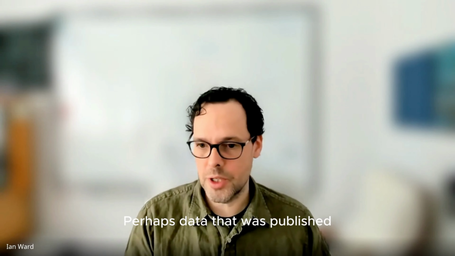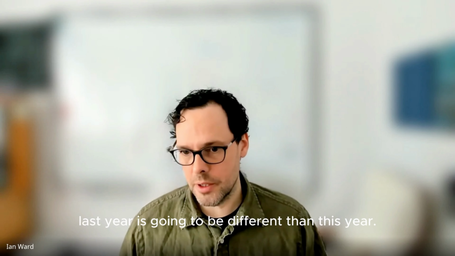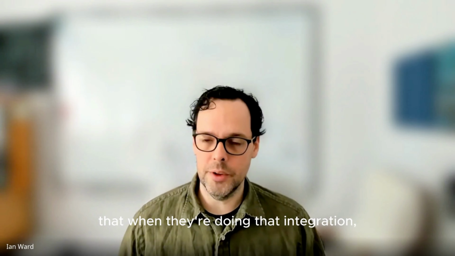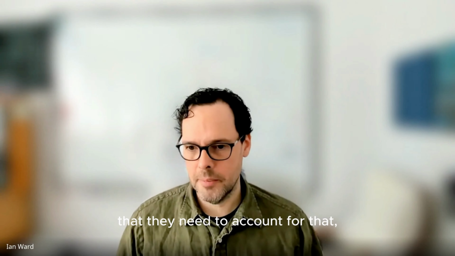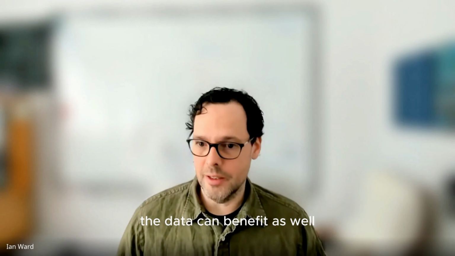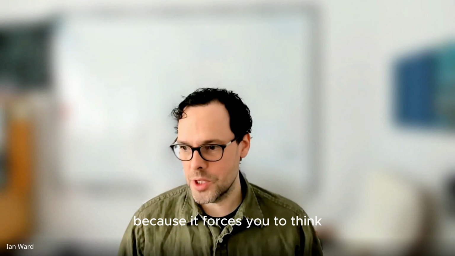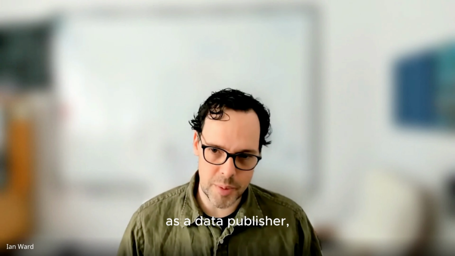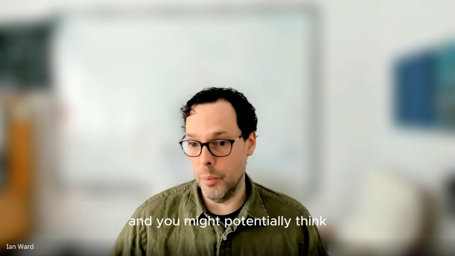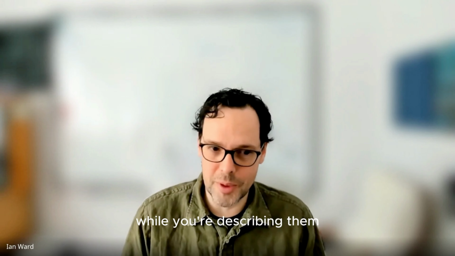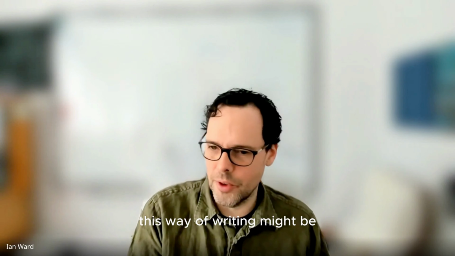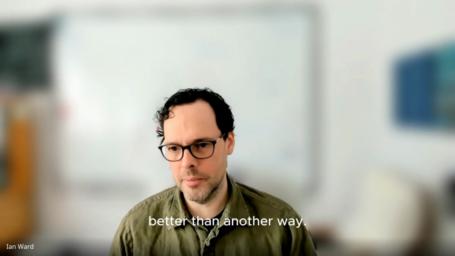Perhaps data that was published last year is going to be different than this year, and updating the data dictionary makes it clear that when they're doing that integration, they need to account for that. But the people that are publishing the data can benefit as well, because it forces you to think as a data publisher about exactly how you're going to format things. And you might potentially think while you're describing them, well, maybe as a consumer, this way of writing it might be better than another way.